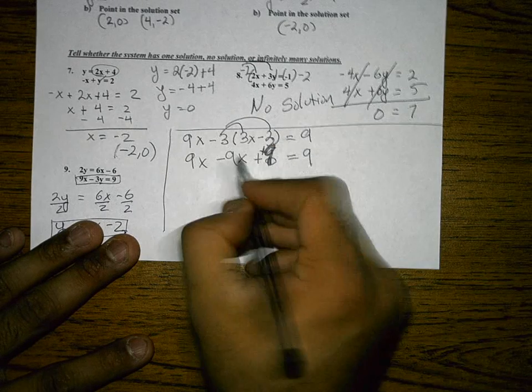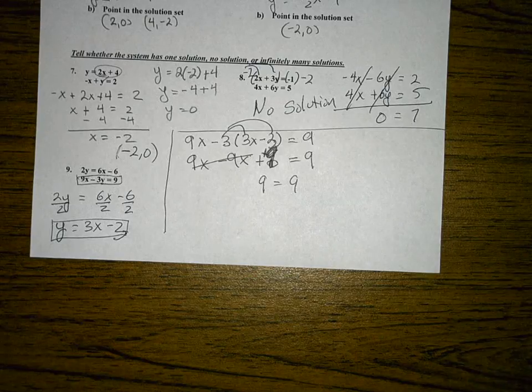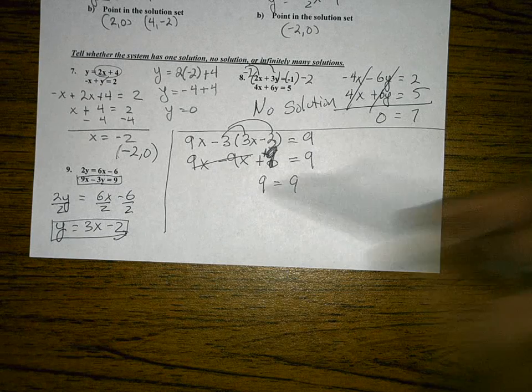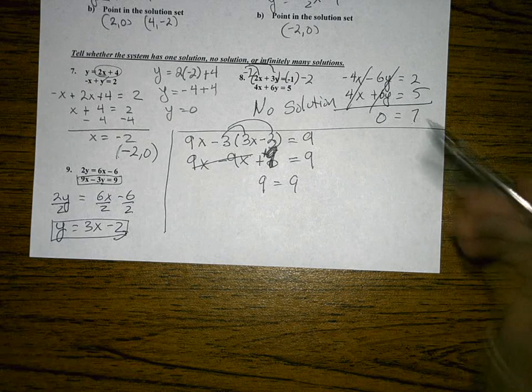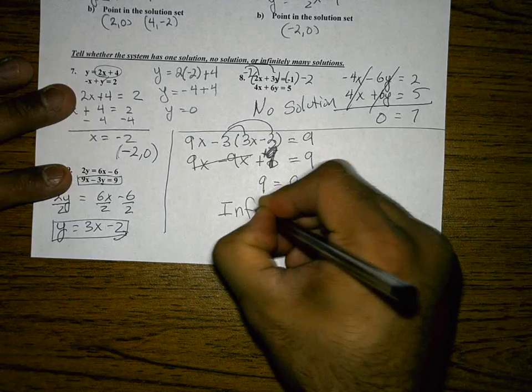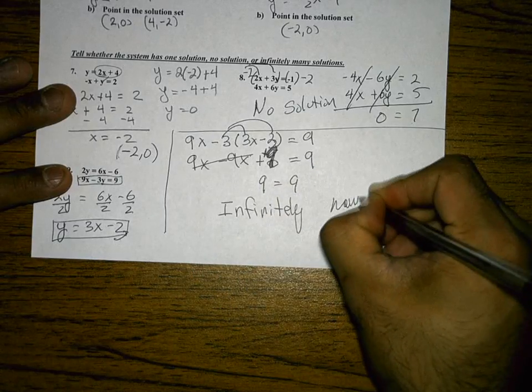Alright. So these are going to cross out, and I get 9 equals 9. Okay, so now, same thing happened up here in terms of all the variables went away, but 9 does equal 9, and that actually means they're the same line. So that means they cross everywhere, and that's infinitely many solutions.